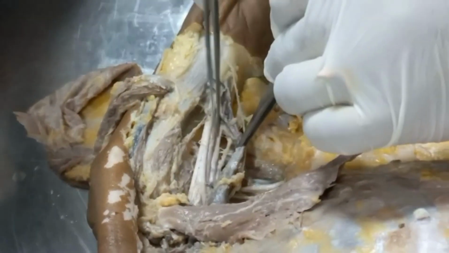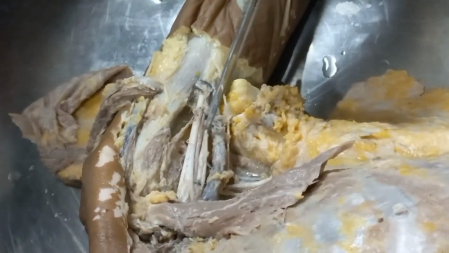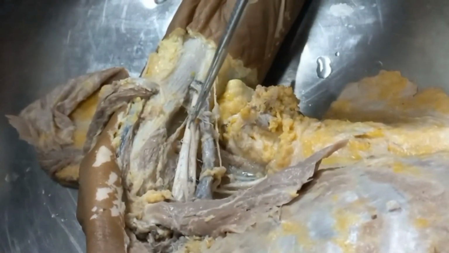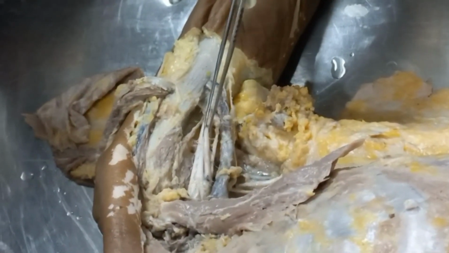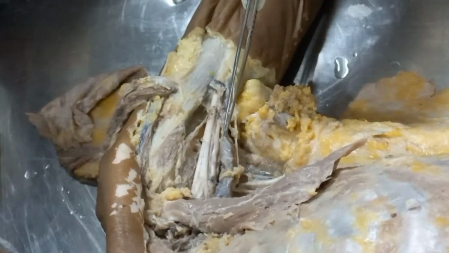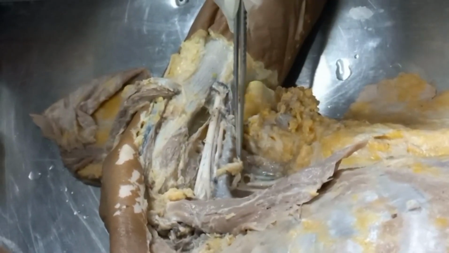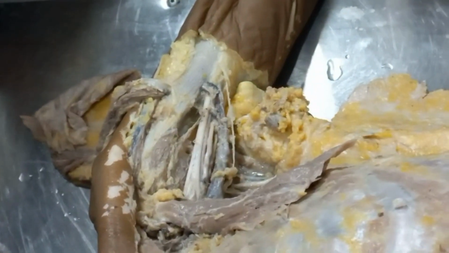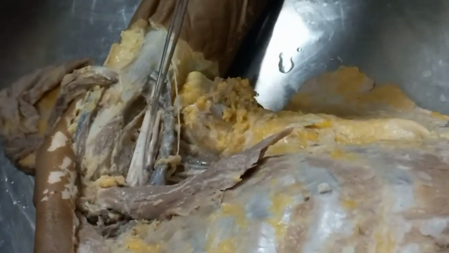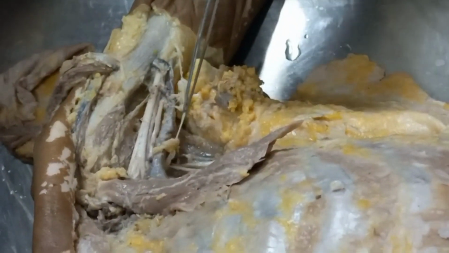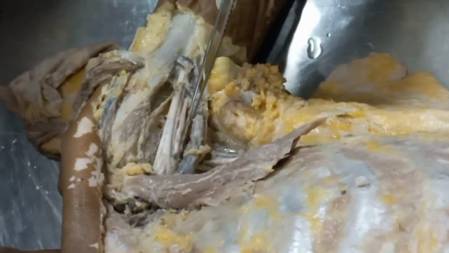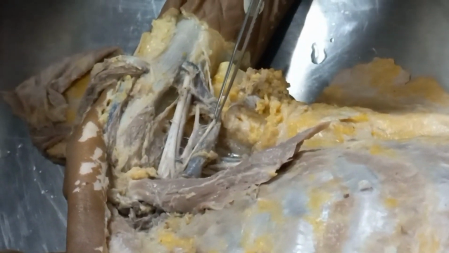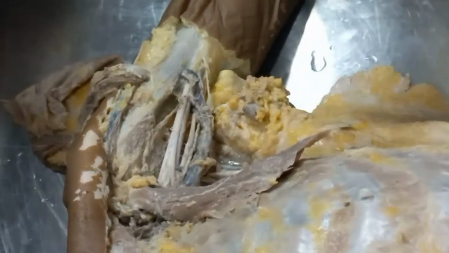Okay. Here behind the gap we have two structures. This is the medial cutaneous nerve of the forearm. This is the ulnar nerve. Medial to the axillary vein we have the medial cutaneous nerve of the arm. So this makes the medial relation: medial cutaneous nerve of the arm, axillary vein, medial cutaneous nerve of the forearm, ulnar nerve.